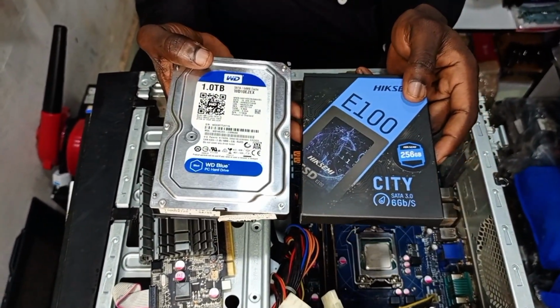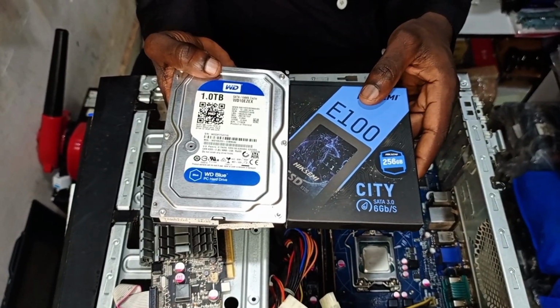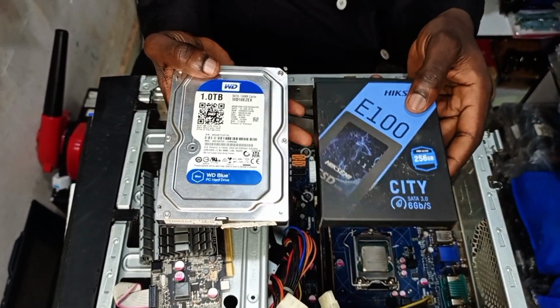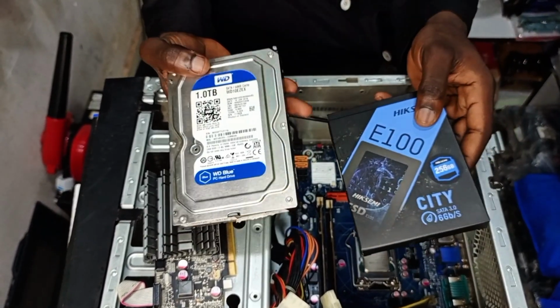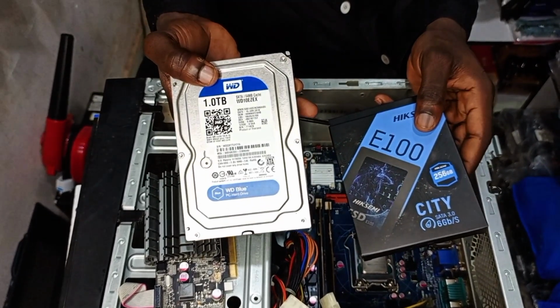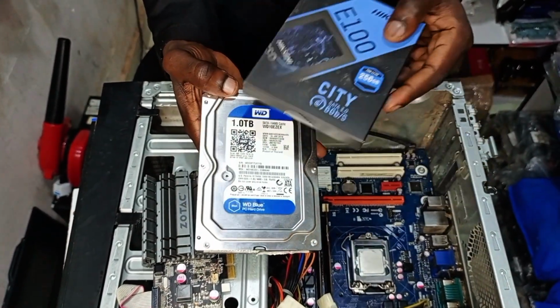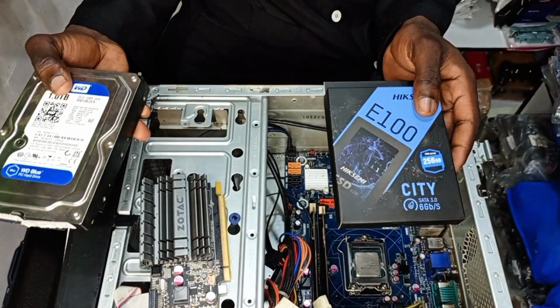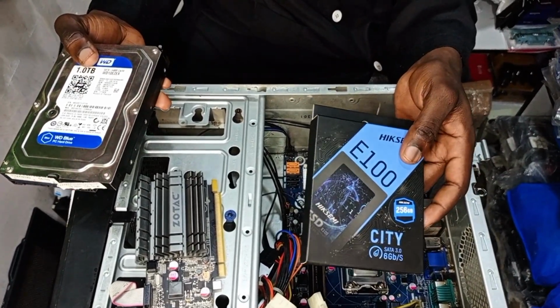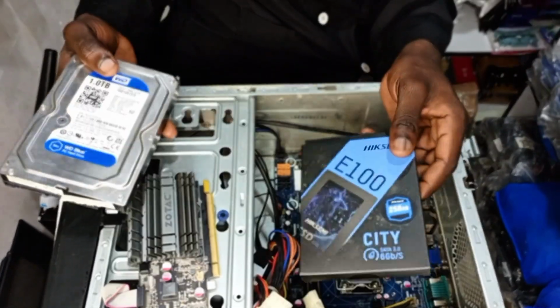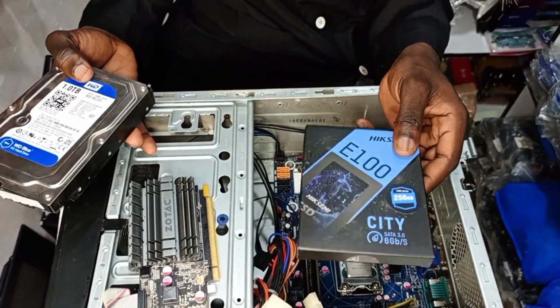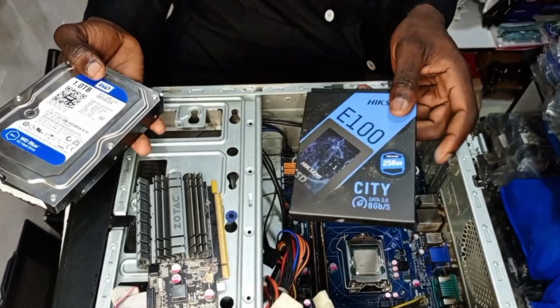If you haven't watched it, kindly look at it and you will understand why SSD is faster than hard disk. I know some of you will wonder, this 1 TB, why are we eliminating it and using a 256 GB? The essence is we are looking at performance over storage. Okay, hope you've understood that.